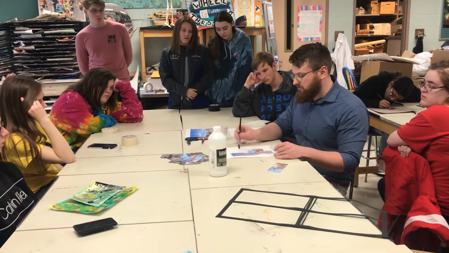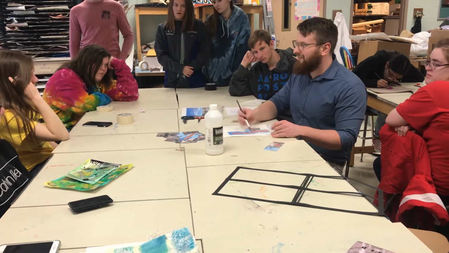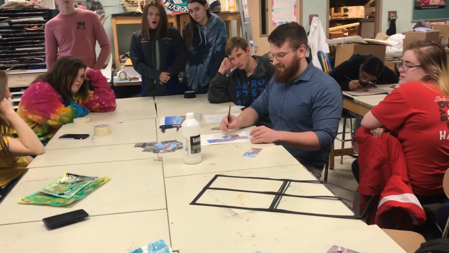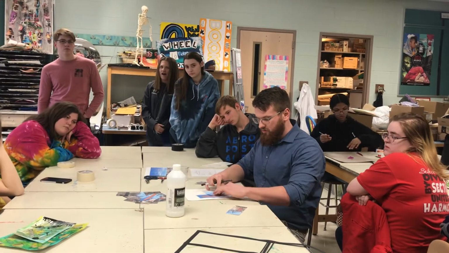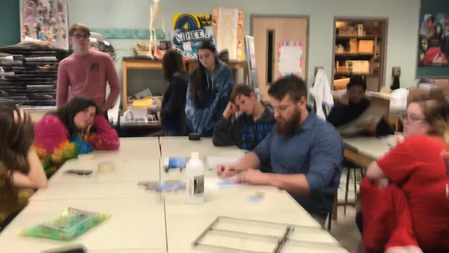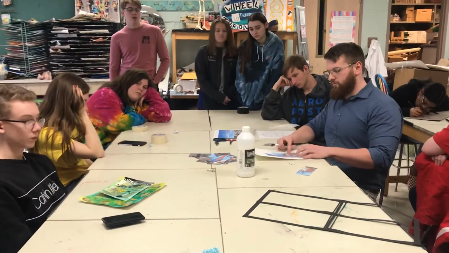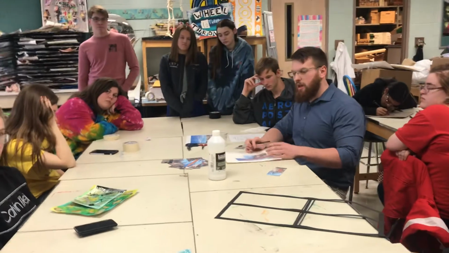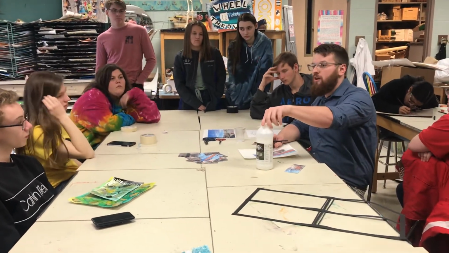Does anybody have any questions? Any ideas brewing? Gel medium can actually be colored. You could throw a little acrylic in there if you want to make it a little bluer or maybe more orange. When you put that on, it will dry clear, but you could flavor it a smidge. This one is a gloss medium, but they do have matte ones.